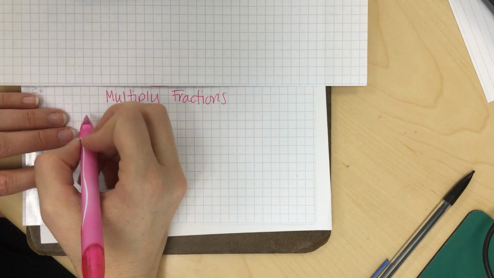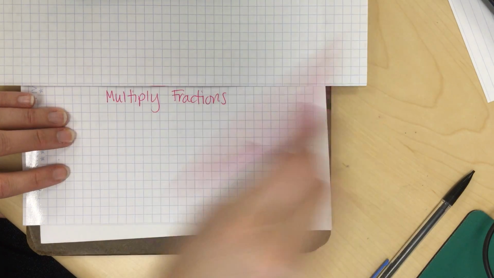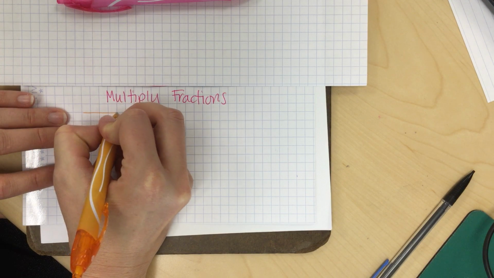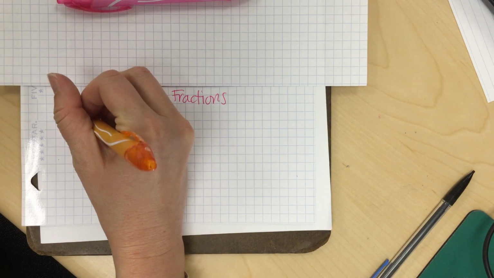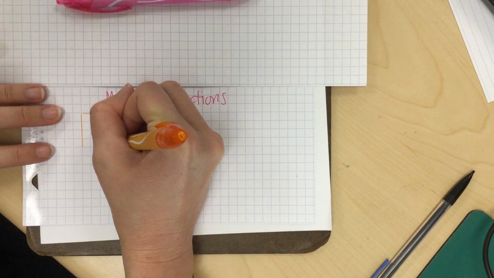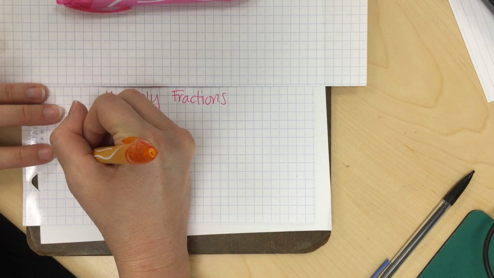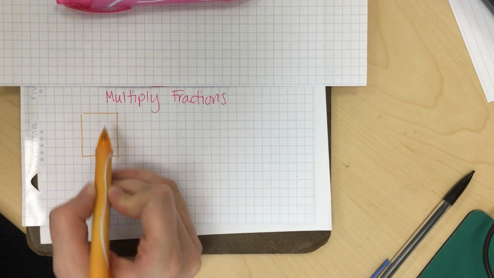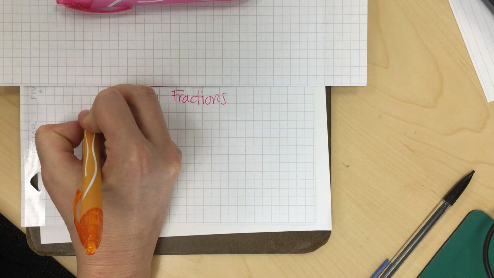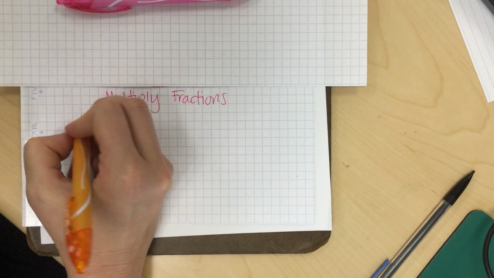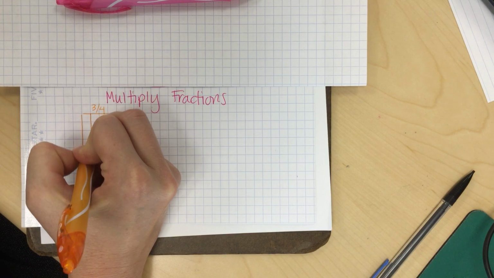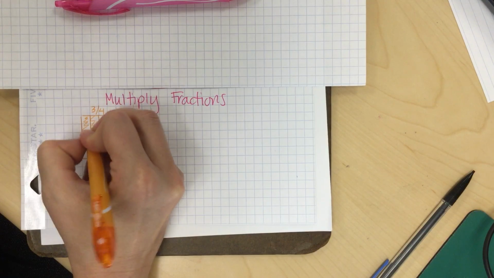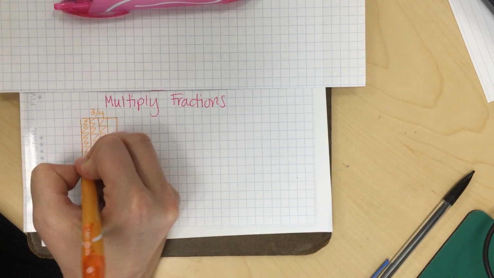You probably learned how to multiply fractions by using an array model or an area model. So I'm going to make one right now. All right, so this represents a whole, but what I want to represent is 3/4. So I'm going to shade in, I'm already divided into fourths here, my whole. So this here is going to represent 3/4.